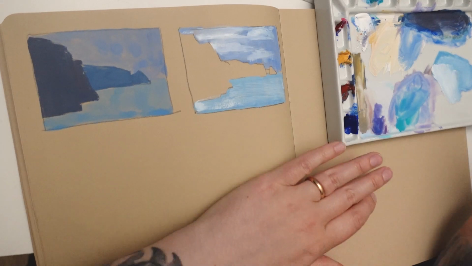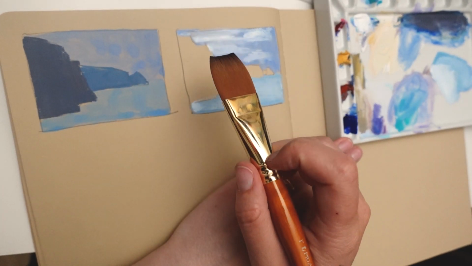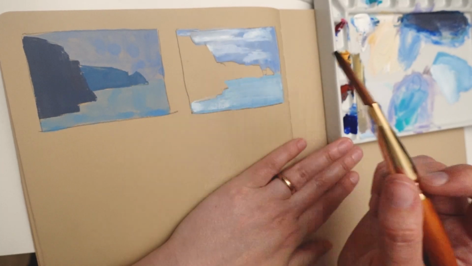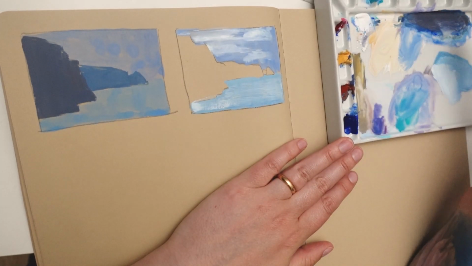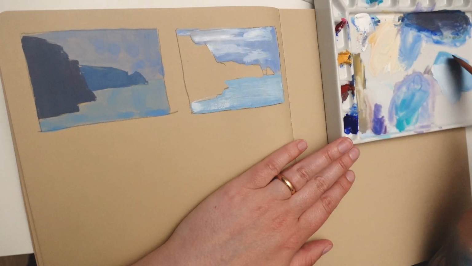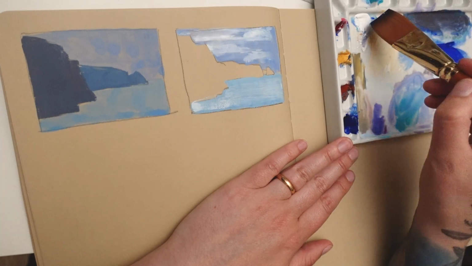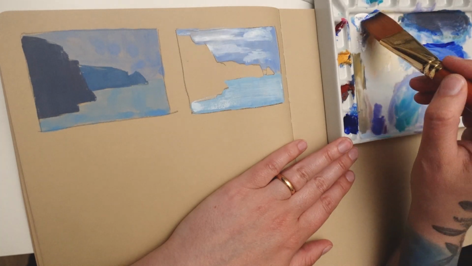So this time, as I said, we're going to mix a similar color, but I want it to be a little more desaturated and a little bit grayer. I'm going to use my ultramarine with some white.